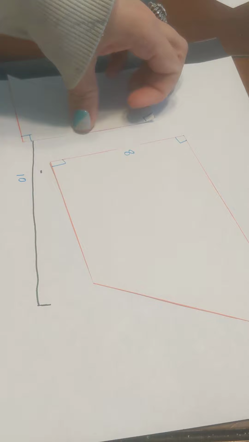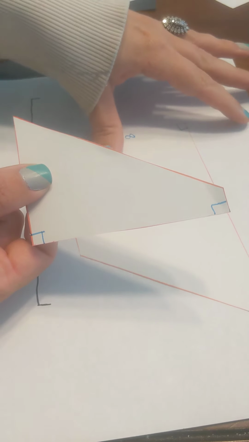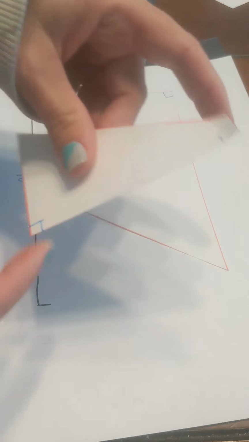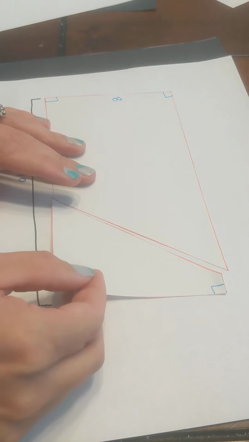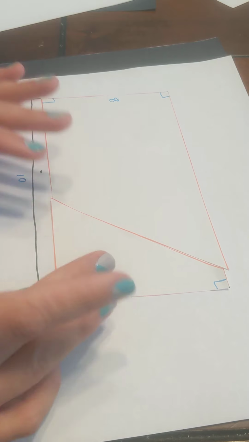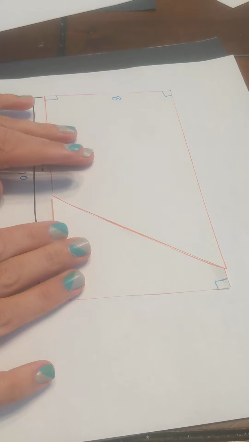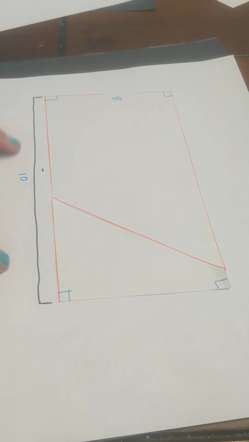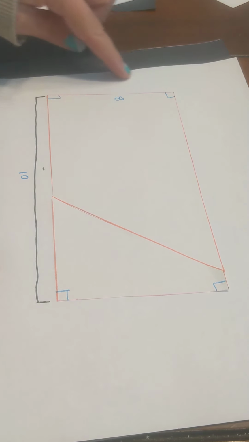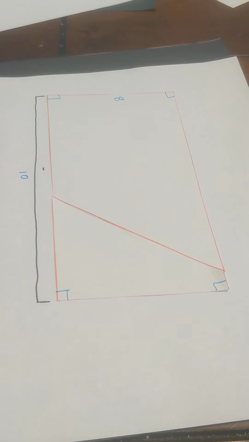Okay, so I'm going to take this piece of the parallelogram that I cut off and slide it over to the other side. Here we go, and I'm going to match it up and make my rectangle. And we're going to notice again that the length on the bottom doesn't change just because I moved where that part of the line was, right? So it's still going to be 10. And now we have a side length of our rectangle, which is 8. And now we know how to solve for the area, right?